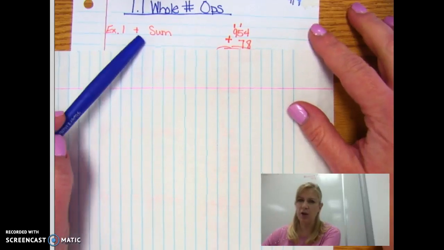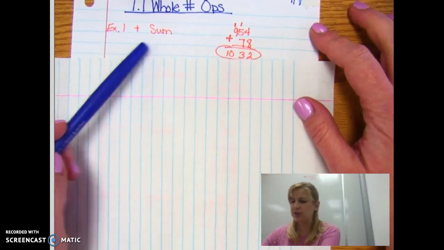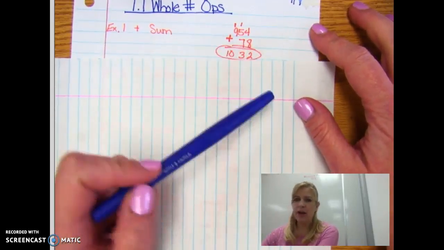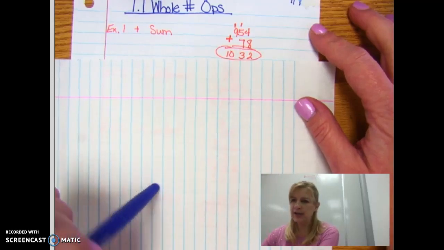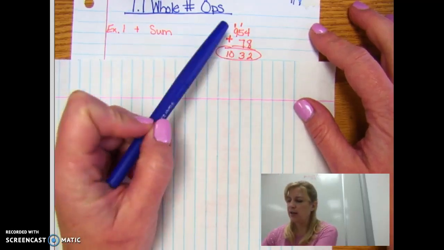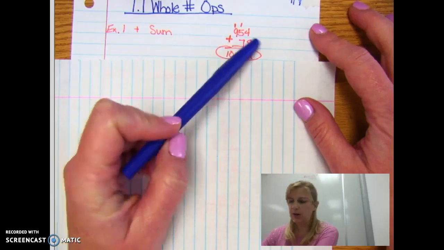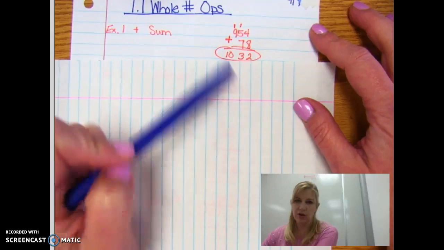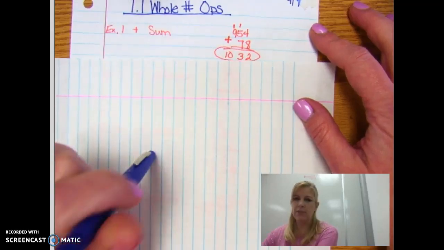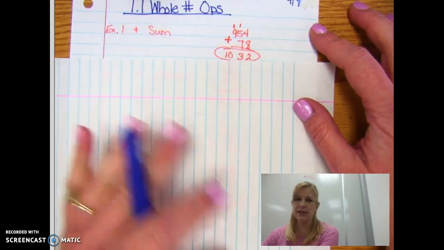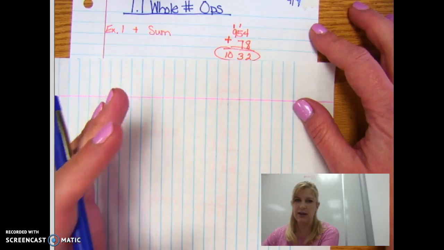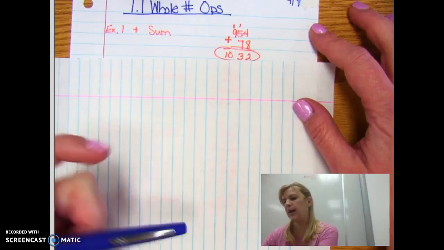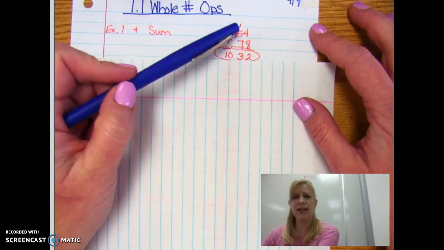First of all, you should already know how to add numbers with regrouping. When I look at your processes, I do want to see that you have written them clearly, that I can see where you have regrouped, and I would like your answer circled. It's important that we start to show processes because as the math gets more complicated throughout the year, we're going to have to show steps.